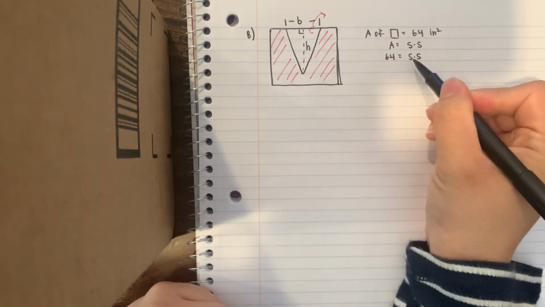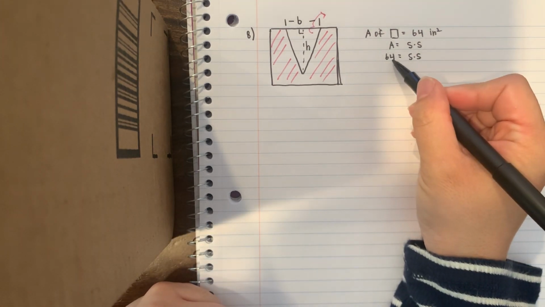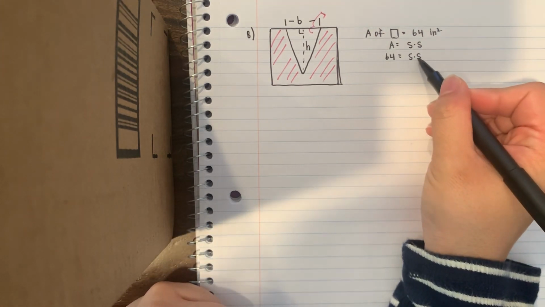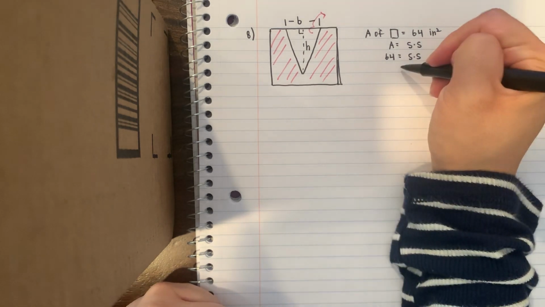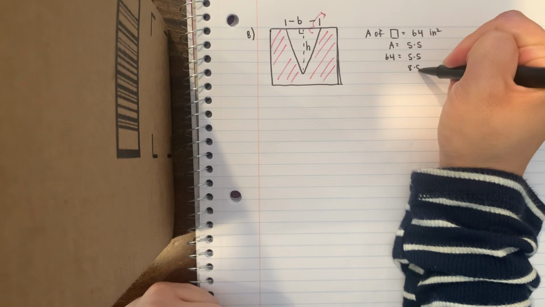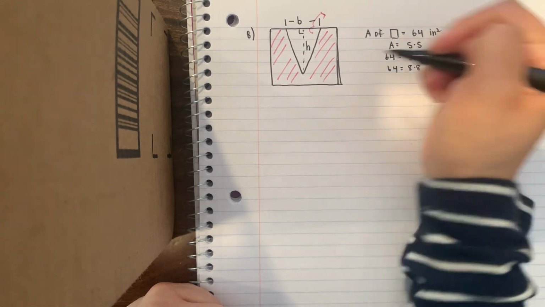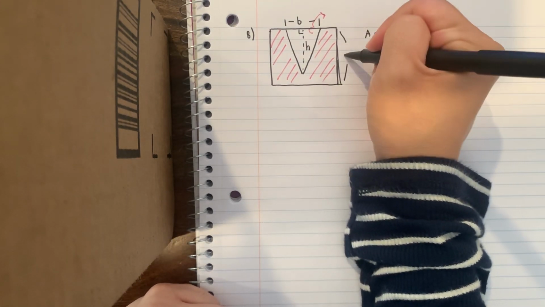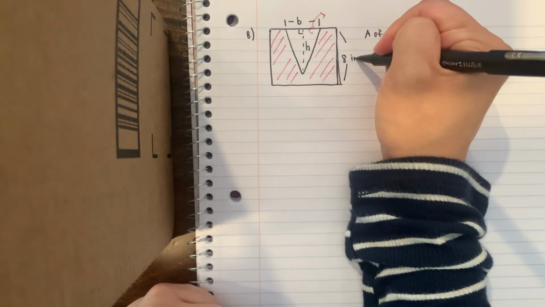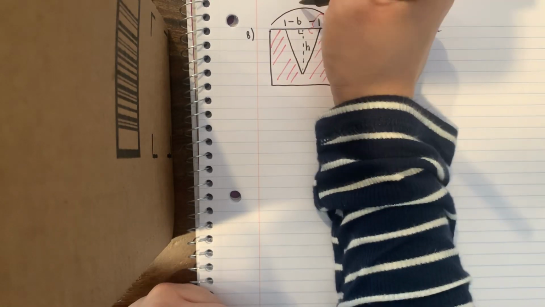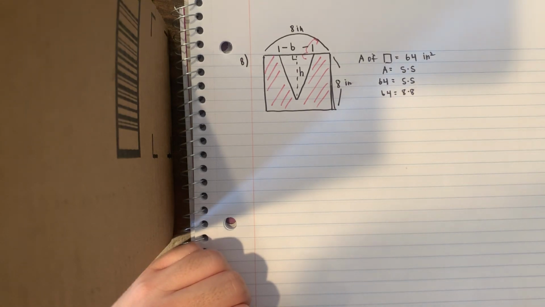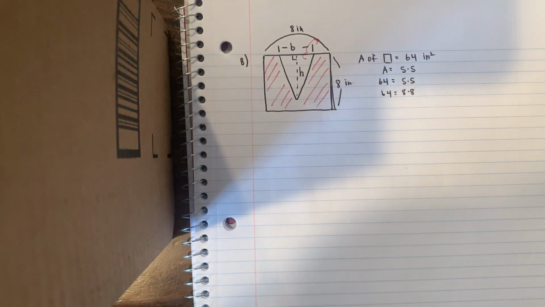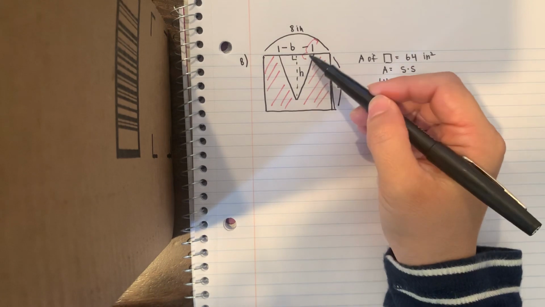If you think about what 2 numbers would give you 64, and they have to be the same number because they're the same dimensions, then you'll see that it has to be 8 times 8 equals 64, which means this is 8 inches here, and this is also 8 inches right here. All right, so using that and other given information, I'm going to find the area of this triangle.